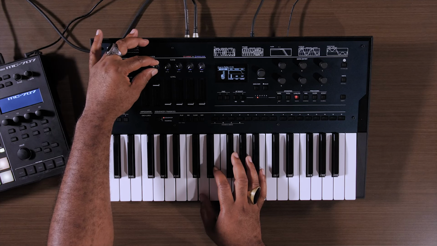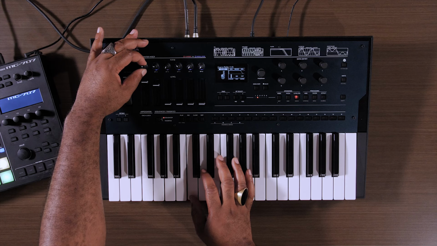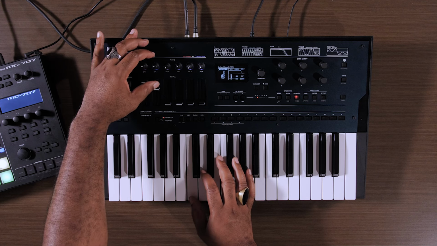You want to also turn down the ratio for your modulator. And then you also want to set a shorter decay on your modulator to give it that actual punch.